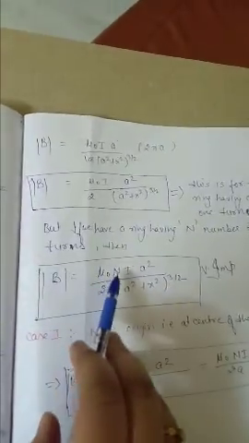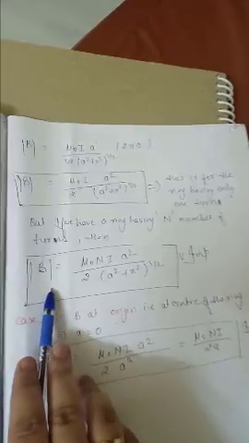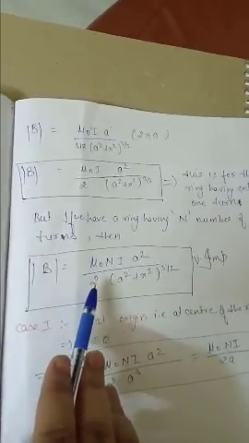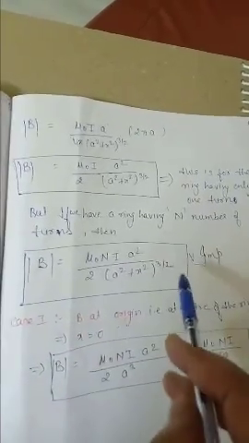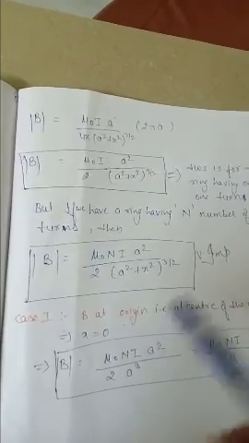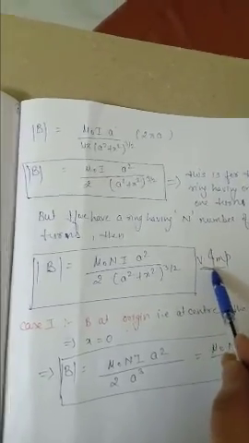Suppose we have many turns of this ring: 1 turn, 2 turns, 3 turns, n turns. Then we have to multiply by n, which stands for the number of turns, in this equation, and we get the magnetic field due to a current carrying ring having n number of turns. This is very, very important. You may get this type of question in your CBSE board exam for 5 marks. So please make a note of it.